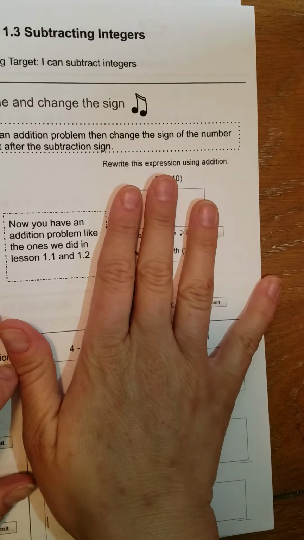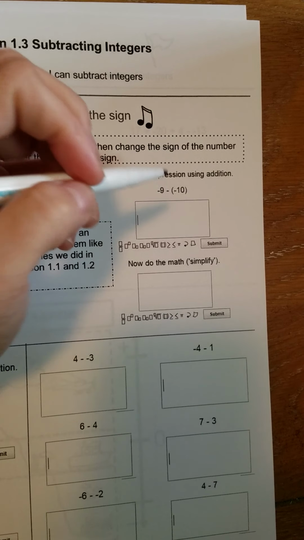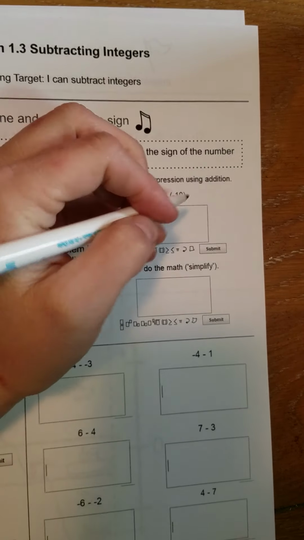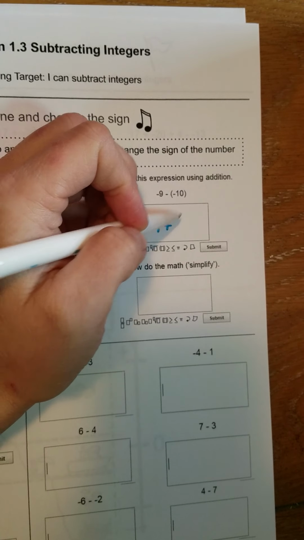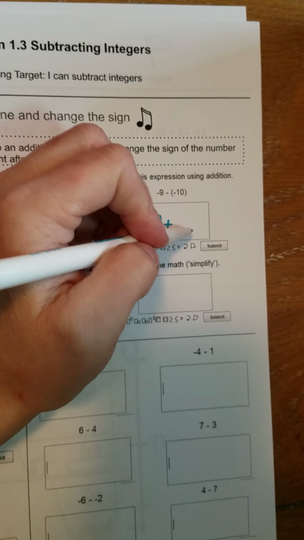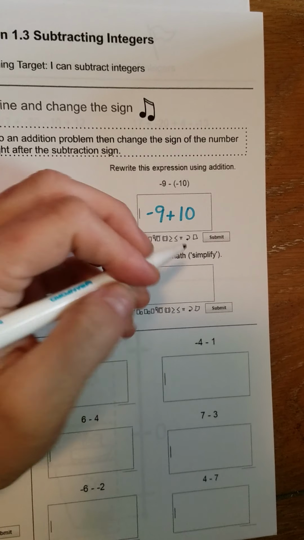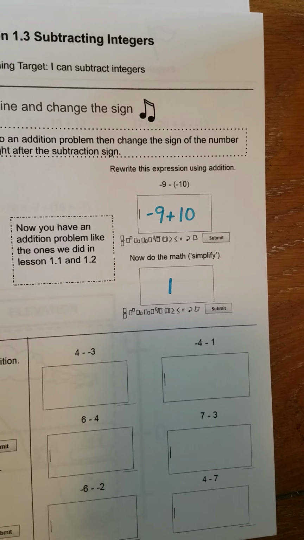Okay, let's look at another example. So -9 minus -10. I'm going to bring down my -9. I see the subtraction, going to change it to addition. So I add a line. Now I change the sign. It was -10. Now it's +10. Then I just go ahead and do that math problem. -9 plus 10. Oh, that's 1.